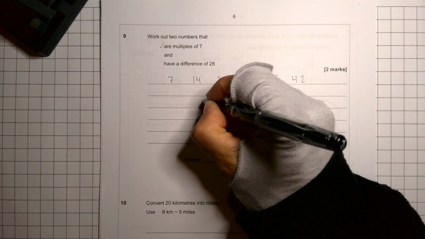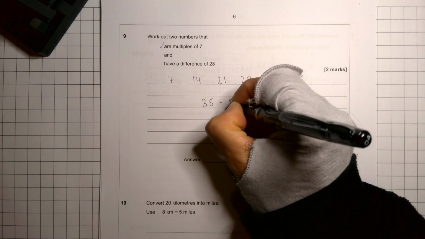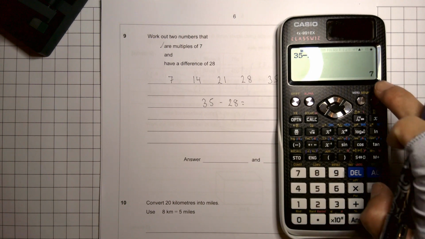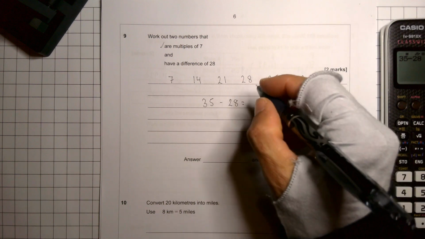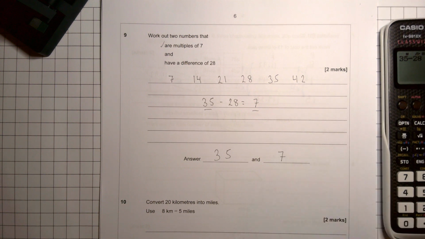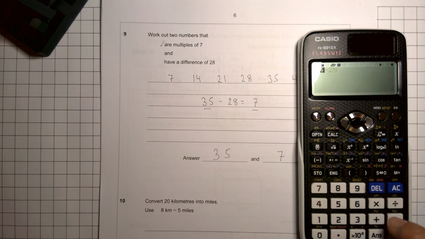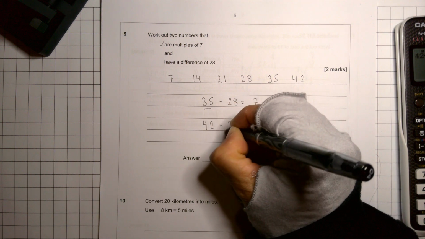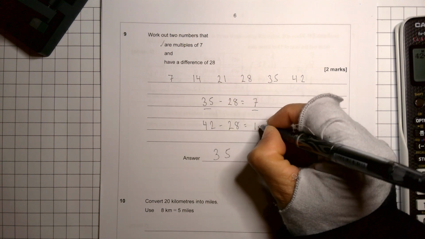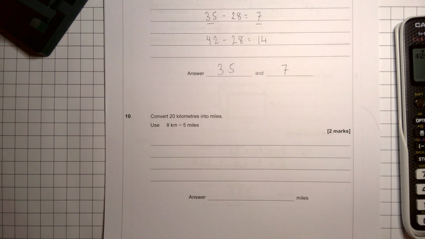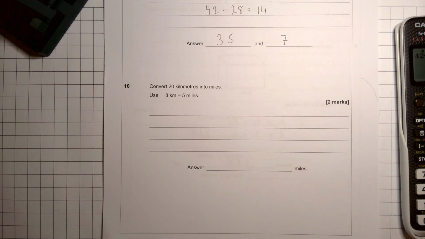Let's test it out. If I do 35 take away 28, because that's going to be the difference, and see if it works. 35 take away 28 does give me a multiple of 7, so both of those numbers are multiples of 7. So you could have had 35 and 7, or write it 7 and 35. But you could have chosen something else. You could have had 42 take away 28, and that would also have worked, giving an answer of 14, so you could have had 42 and 14 here, and there's many more. That's just an example of something that worked. You might find something else.